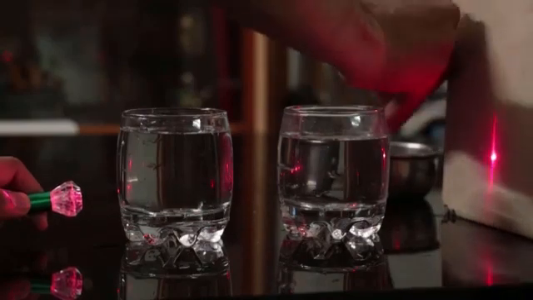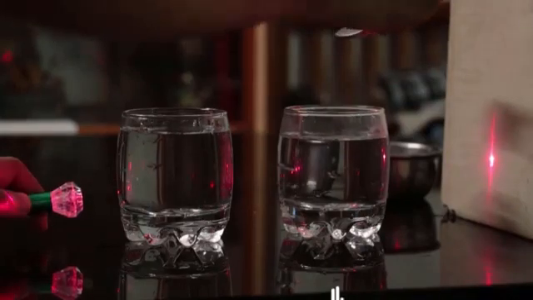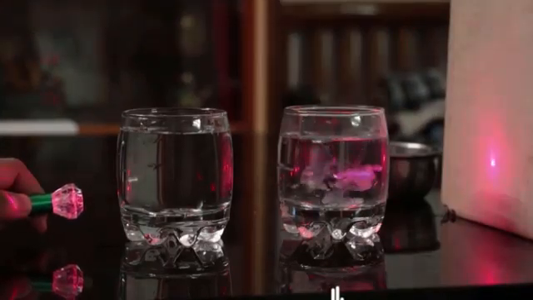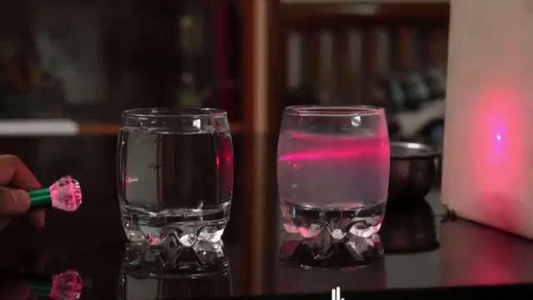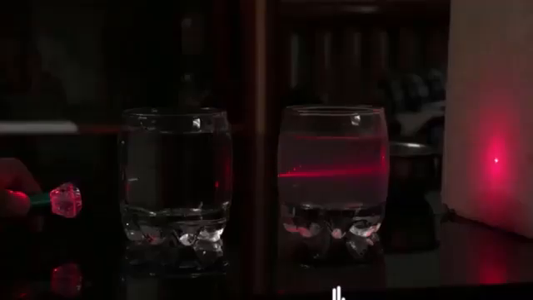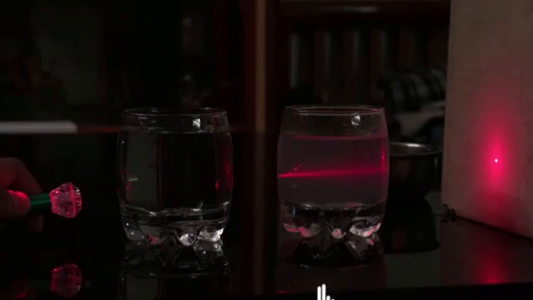But now we'll go ahead and add some milk to the second glass. And notice what happens. As we stir that milk, we can now see the path of light. So the question is, why do we see the path of light when we add milk, but we don't see it when we add sugar to it?